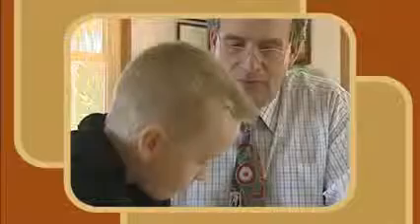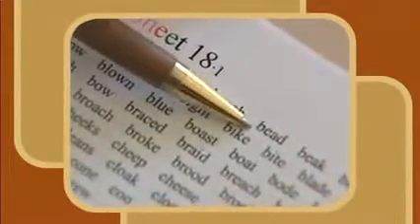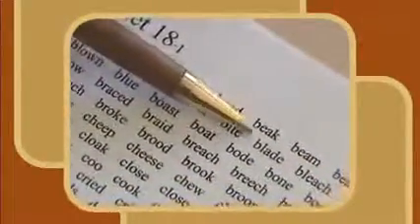Bay, beach, bade, bake. Chris Brooks is teaching Ashley with what's called the phonics method, which was used by most teachers till the 50s. It breaks words down into their individual sounds.